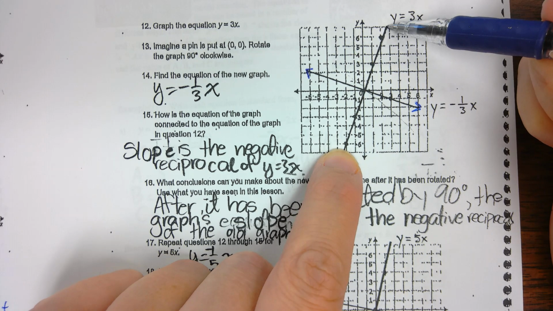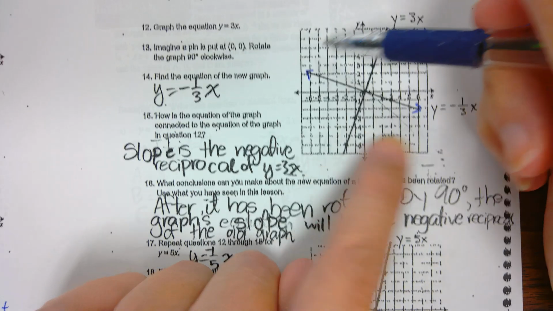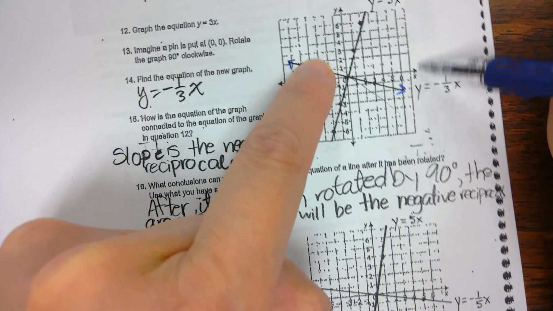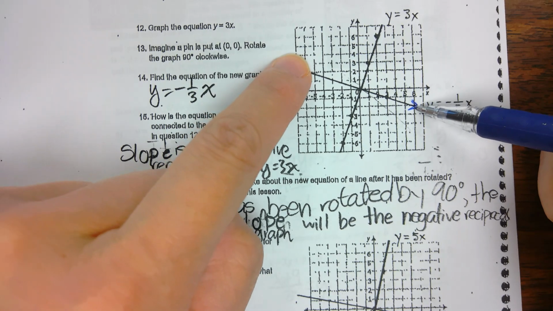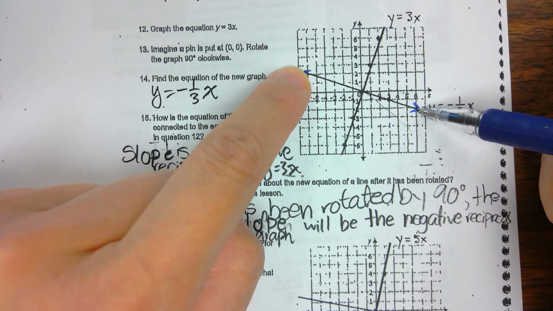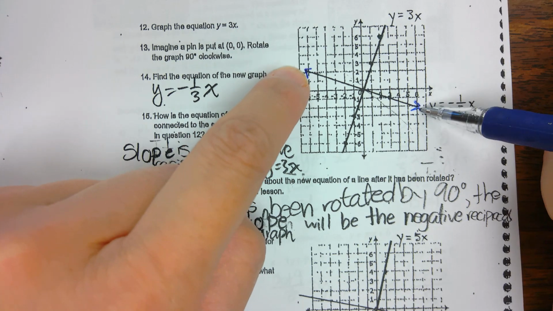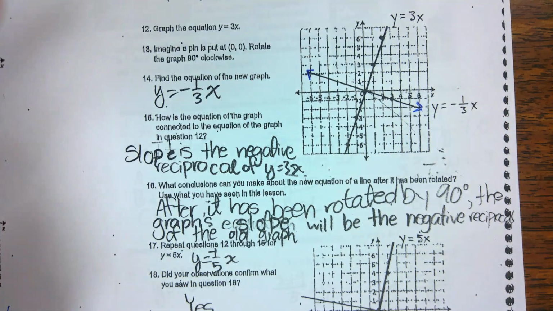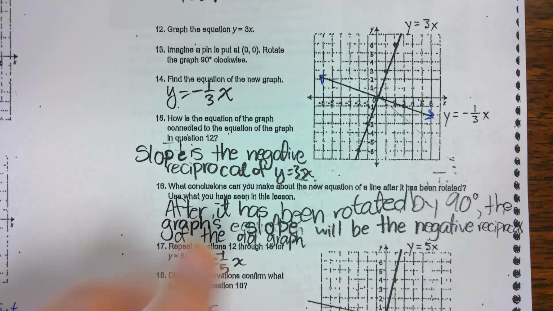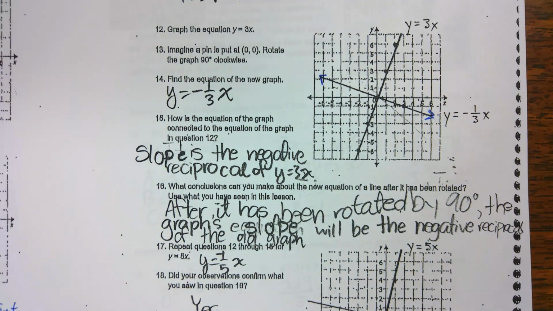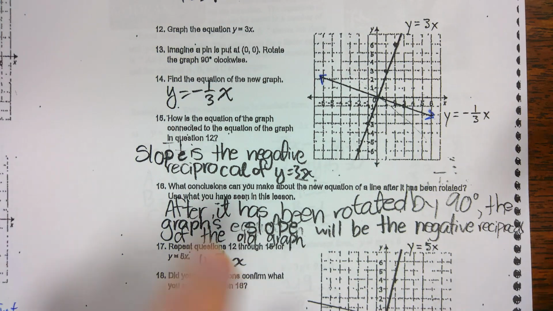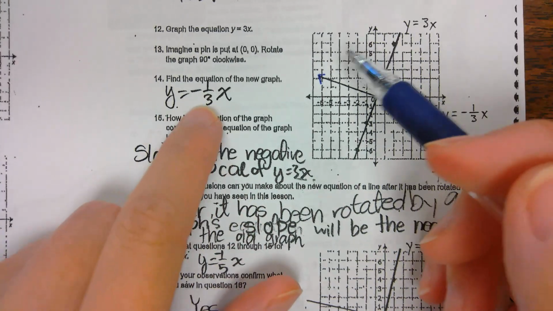Positive. I have a positive slope. Whenever I rotate it, either clockwise or counterclockwise, my slope becomes negative. So if my line starts here and I rotate it, it's always the opposite sign. Whenever I rotate it 90 degrees, the sign always changes from positive to negative or negative to positive.